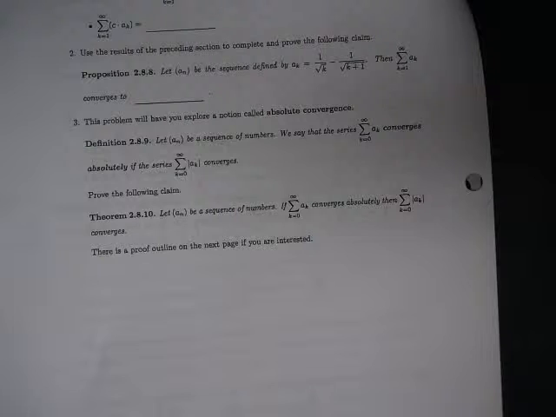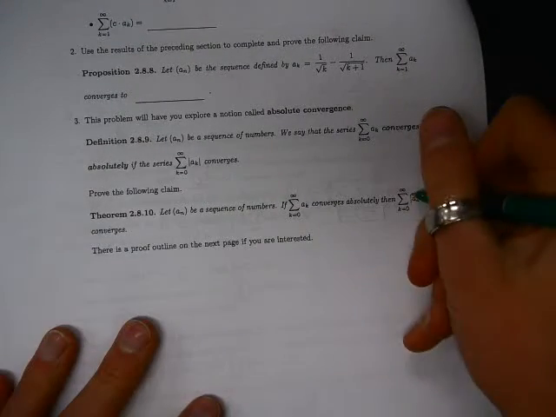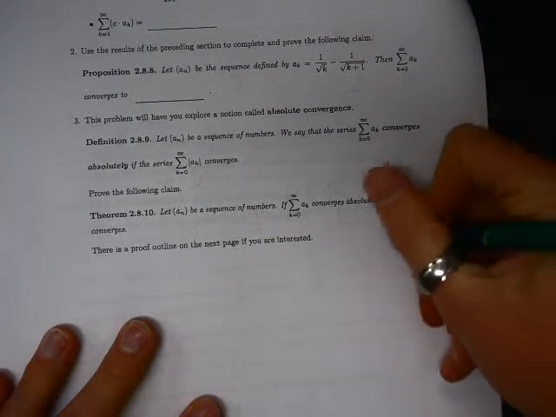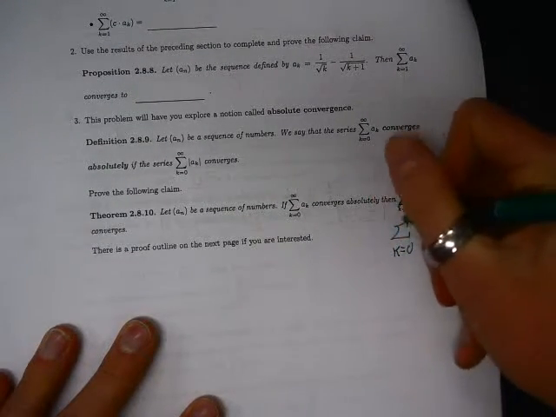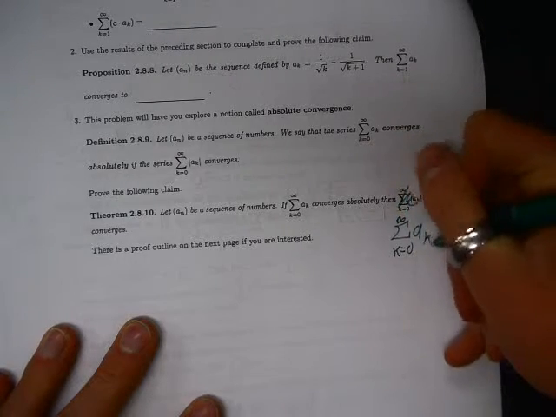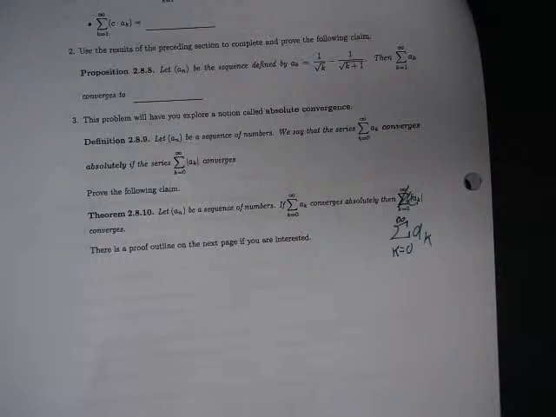Anyway, let a be a sequence of numbers. If the sum of a_k converges absolutely, then, oh, Chris. No absolute values if the bars are there, otherwise it's just the definition. If a series converges absolutely, then that same series converges.